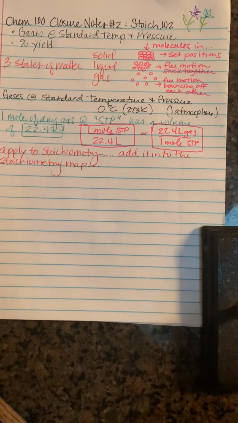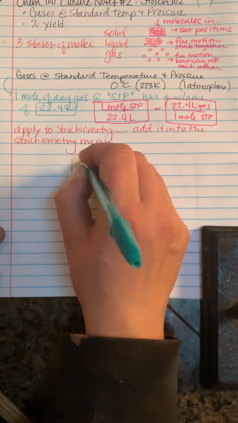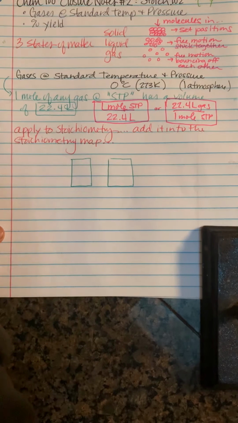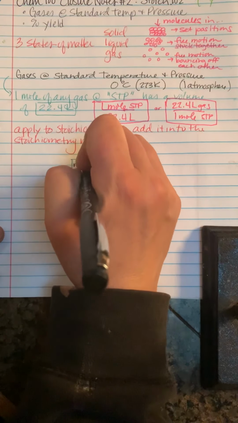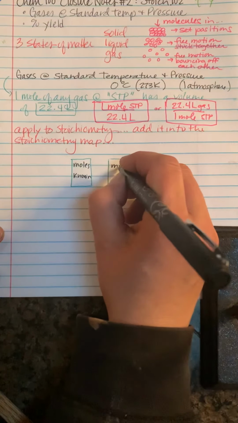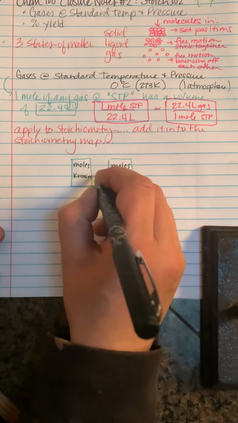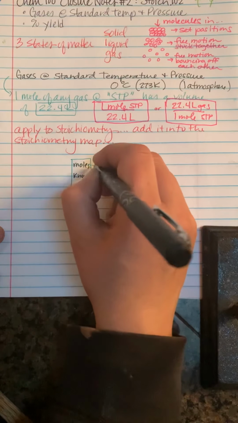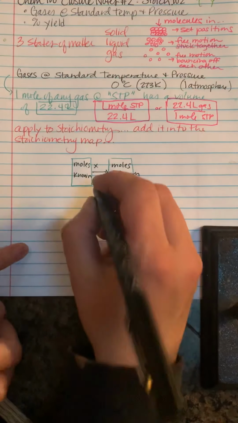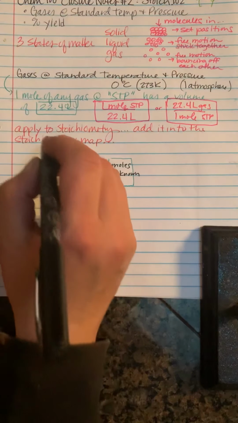To do that, we want to remember that at its heart, any stoichiometry problem is a moles to moles calculation. So we're always going to have moles that were given or moles known. And then on the right side, we'll have moles of the unknown, whatever substance it is that we're talking about. To get between the two of them we use a mole ratio. Remember that's the unknown substance coefficient over the known substance coefficient.